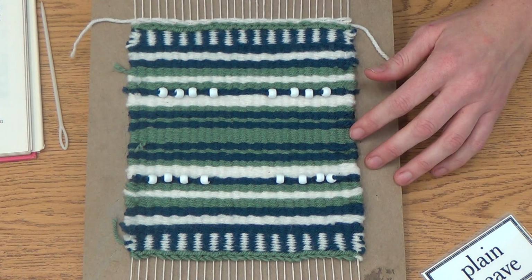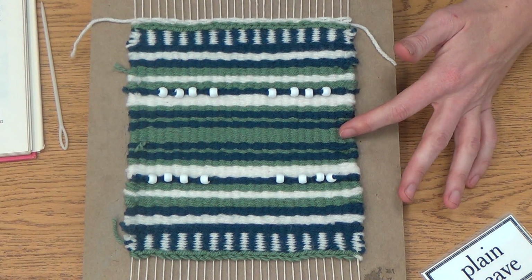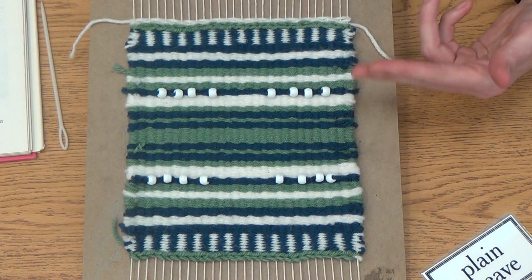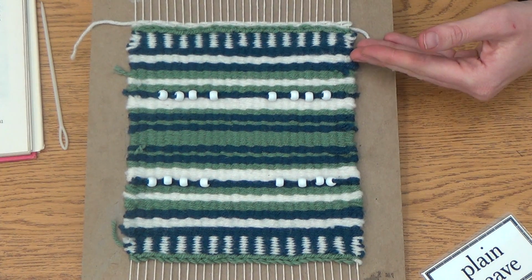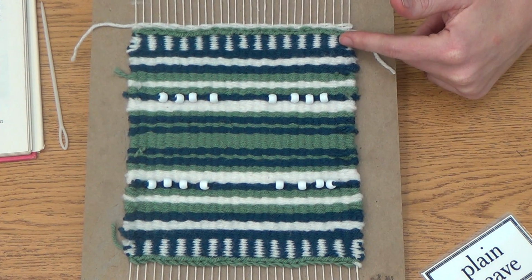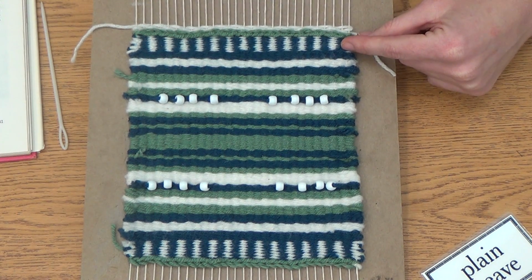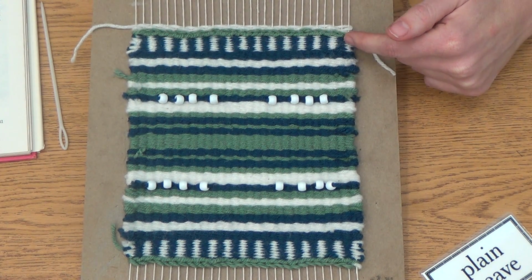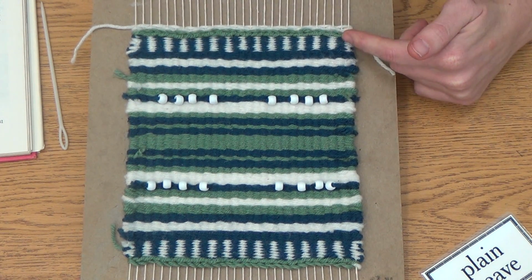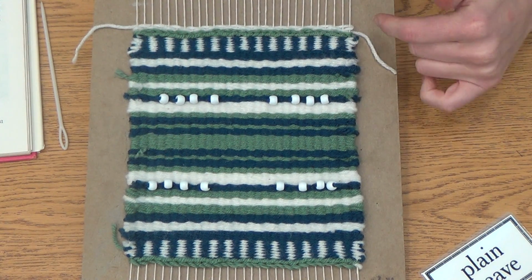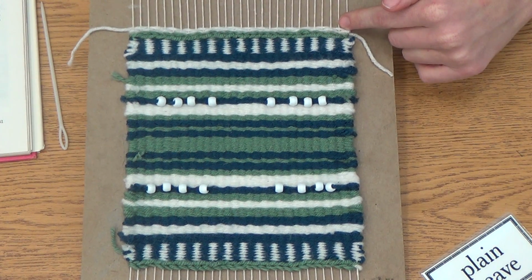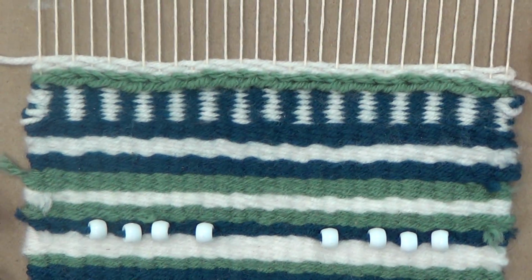So anyway, this one, I just wanted to give you some ideas about how and when to use the over-under technique, which is your plain weave, and then when to introduce a new technique, like plain weave, plain weave, plain weave, a technique that will create stripes or a checkerboard pattern if you alternate the colors. So instead of white, blue, I would do blue, white, and that would give me a checkerboard pattern. This is that technique right here that you'll be able to see in another video. And then this is the sumac, and then I've gone back to the plain weave again.